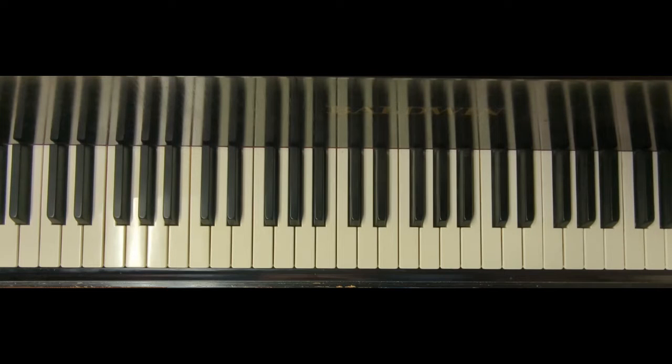This one is a request from my friend Brad, who asked me, what is a turnaround in music? That's a great question. What I actually played at the beginning of this video is a 4-bar turnaround that you'll hear at the end of a 12-bar blues. But before we get into that specific example, let's just define what a turnaround in music is.